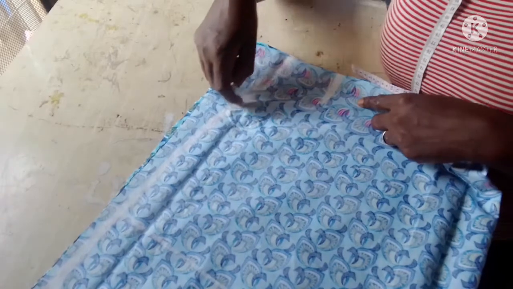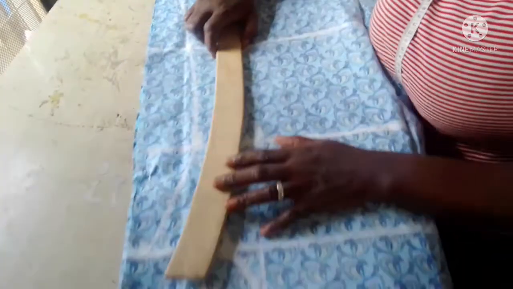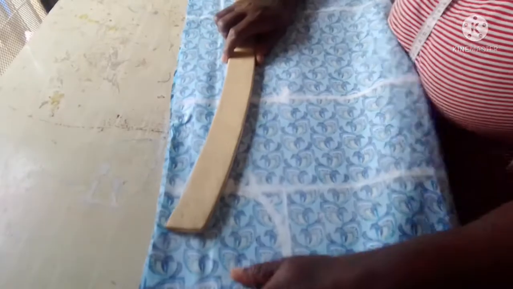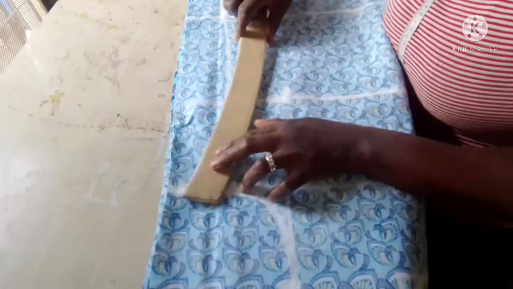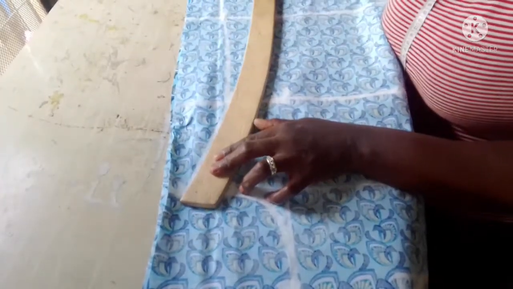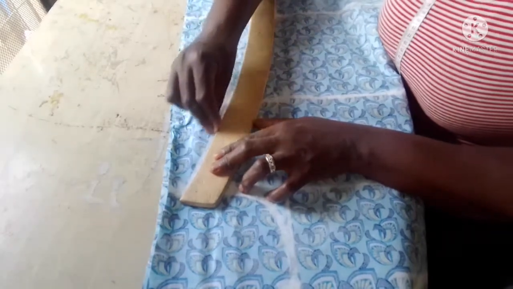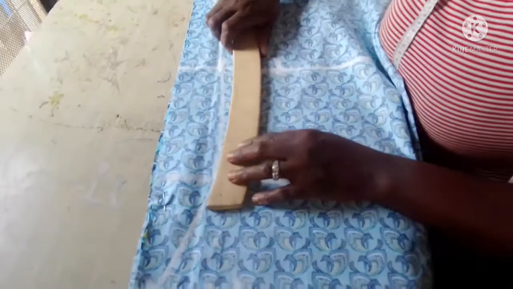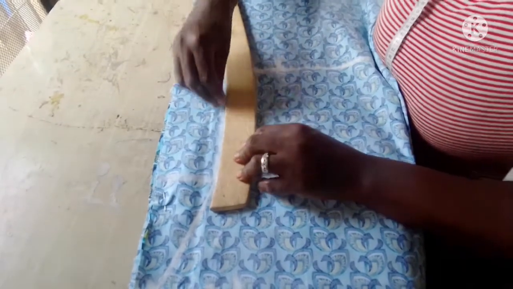From here I start connecting it. I use my French curve to do the connecting. Now I start connecting from my armhole. I take my French curve like this for this side. If you have yours there, take it like this. This French curve will give you a nice shape, right? I take it like this. Like I said, I'll be teaching it step by step, and I take it like this again.